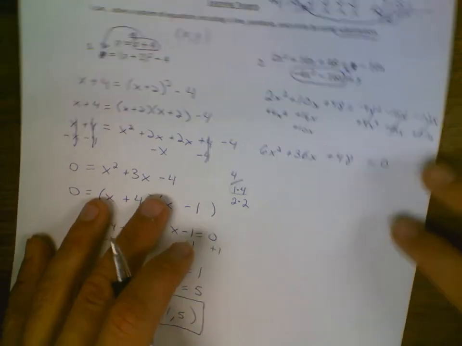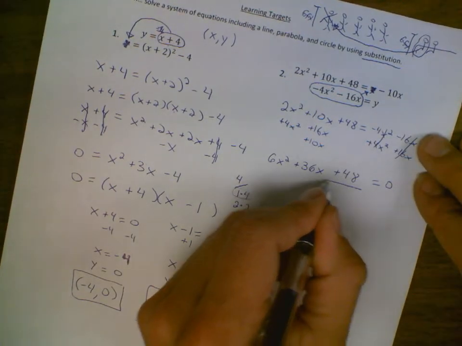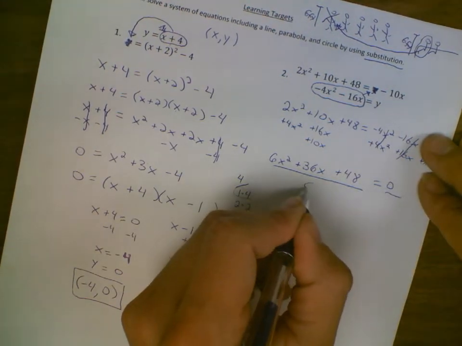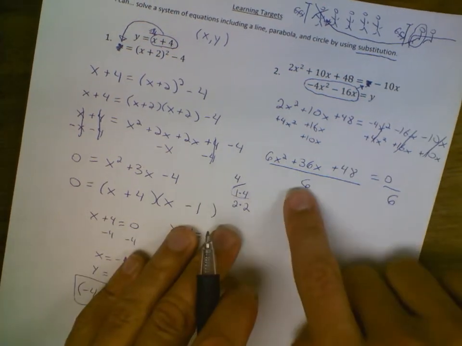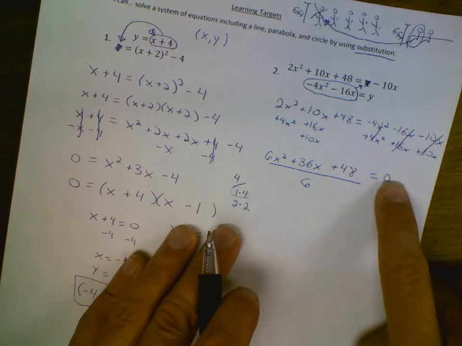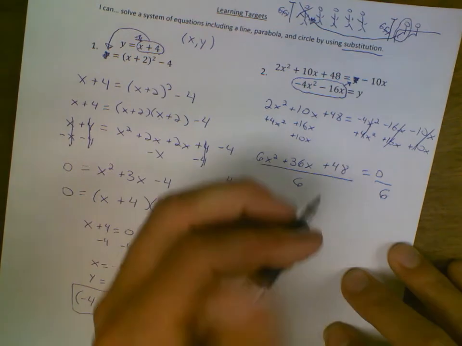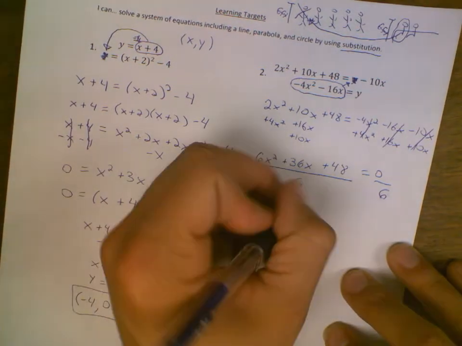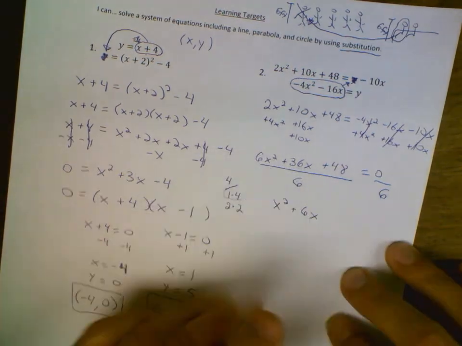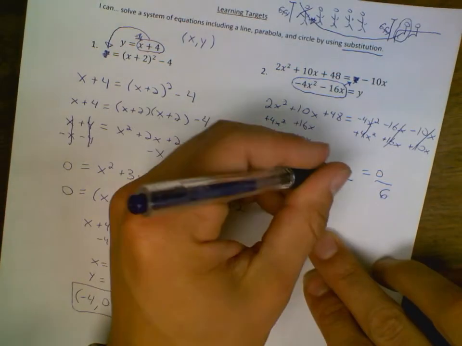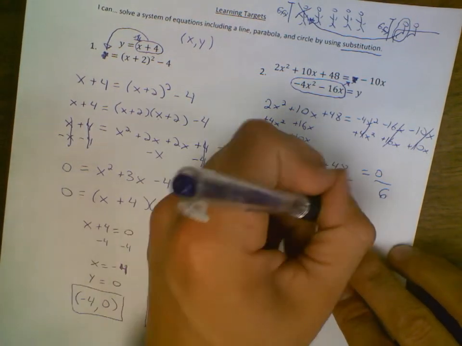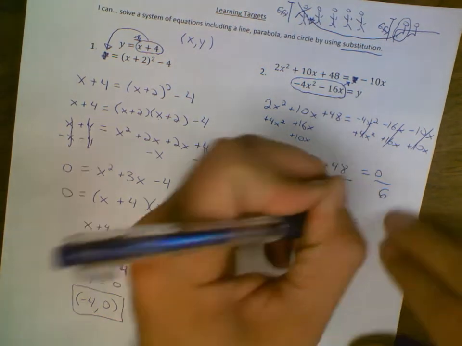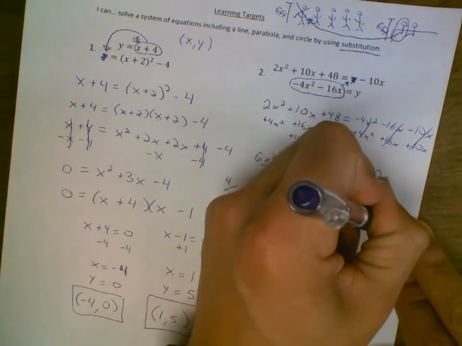So I can divide both sides of the equation by 6 because 6 goes into every single term. 6 divided by 6 is 1, so I get x squared. 36 divided by 6 is 6, so I get 6x. And 48 divided by 6 is 8. And 0 divided by anything is just 0.